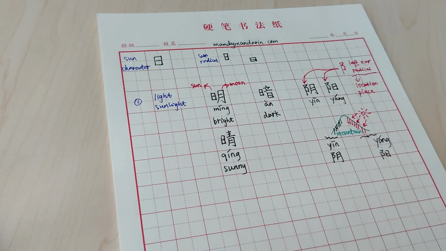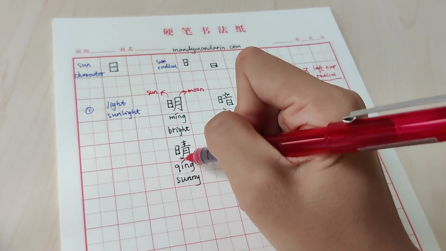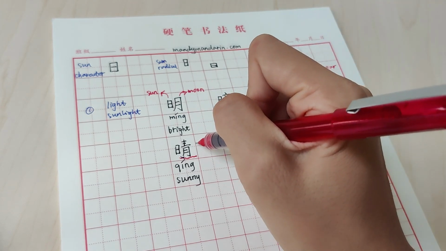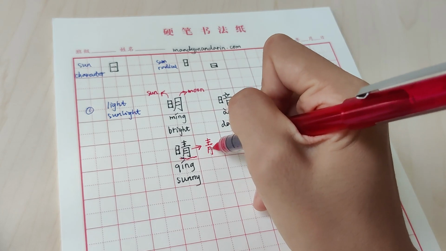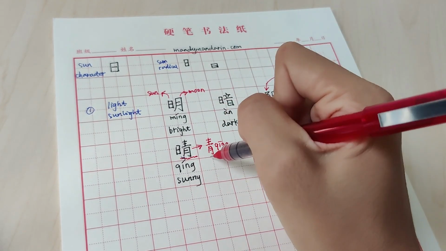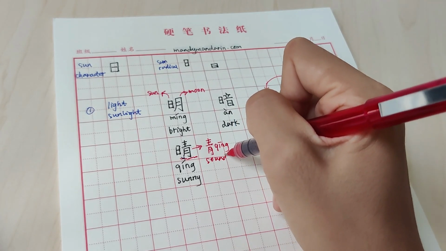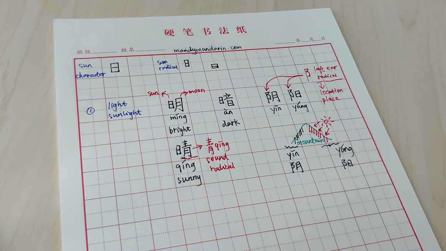Like, yeah, there's a lot of light on a sunny day, right? And the right part of it, this is 青. So it serves as a sound radical to the 晴.